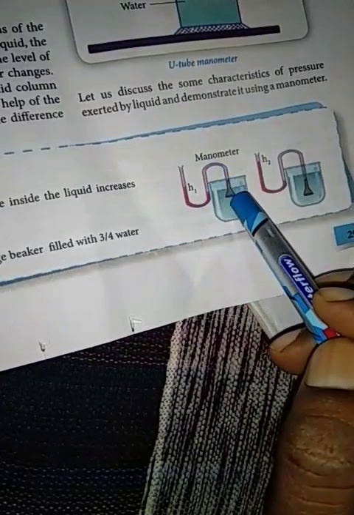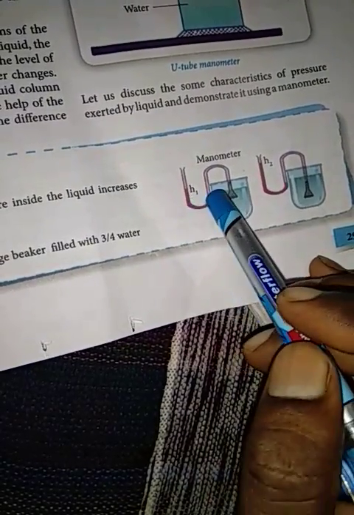Now observe the level of water in the limbs of the manometer as we insert the funnel into the water.